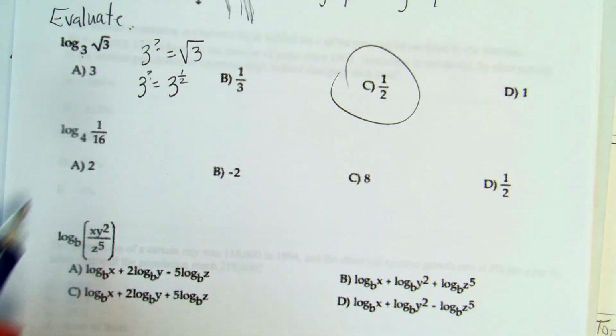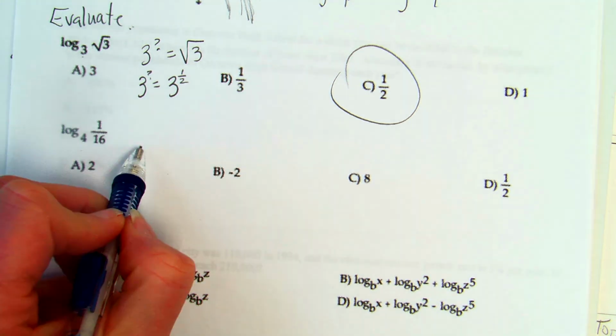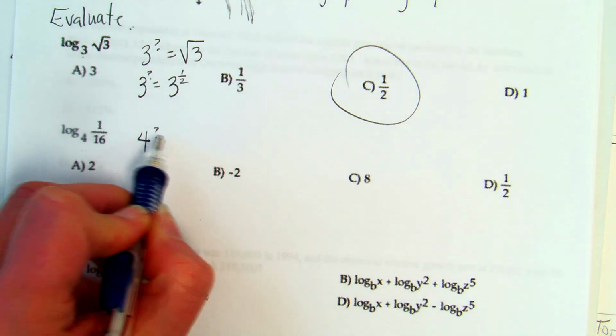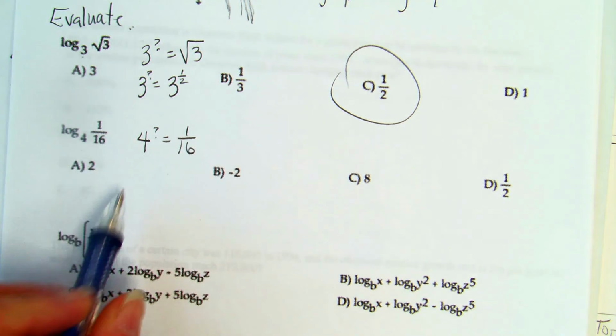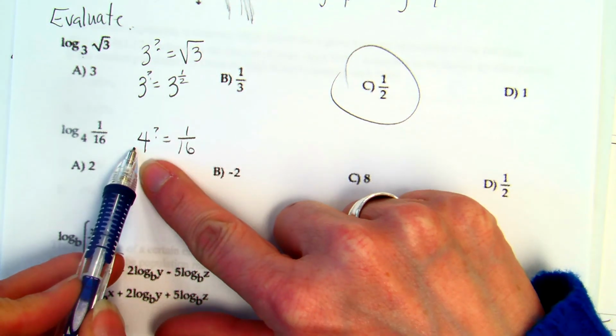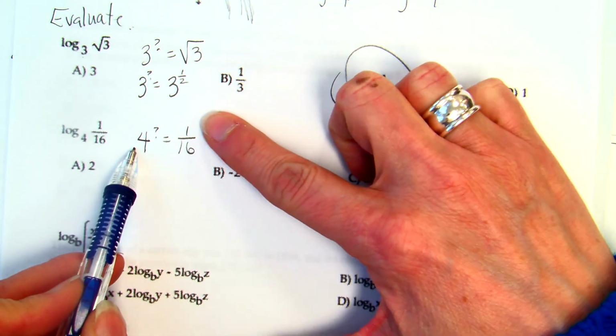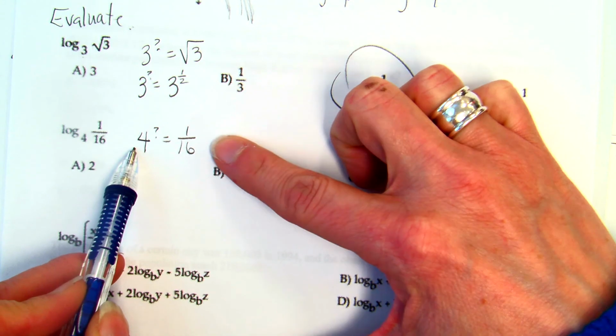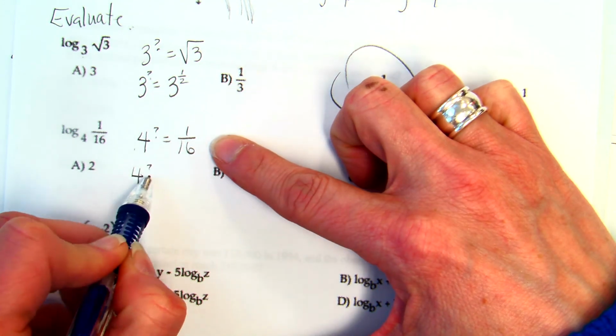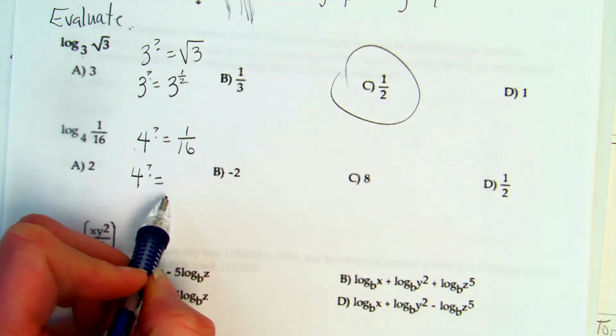On this next one, log base 4 of 1 over 16. That says 4 raised to the what is equal to 1 over 16. Well, I start as a whole number base. I turn upside down 1 over 16. So that says 4 to the what equals 1 over 16.